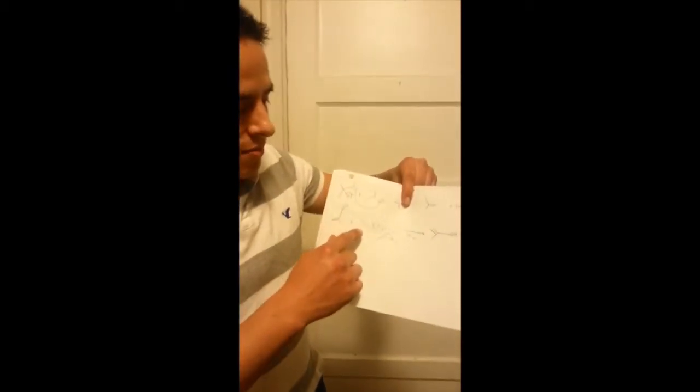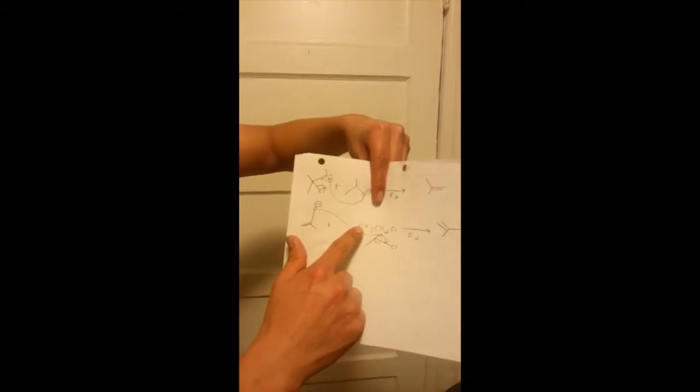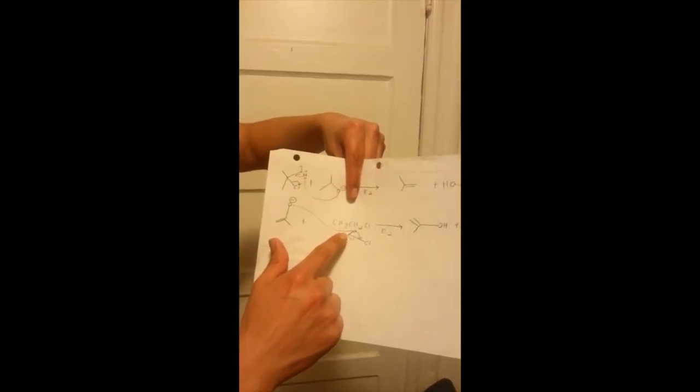Now I'm going to show some examples that the teacher showed. Here I have a double bond and an oxygen that will react with this. This oxygen will react as a base right here.